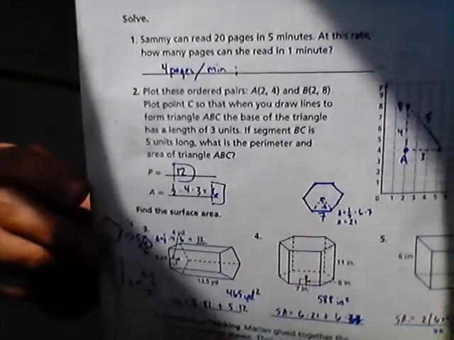So number 1, it's all about unit rate. Sammy can read 20 pages in 5 minutes, so we're asked to find how many pages he can read in 1 minute. Remember, that's unit rate. Divide 20 by 5, we get 4 pages per minute. That one is pretty basic. We can do that one.